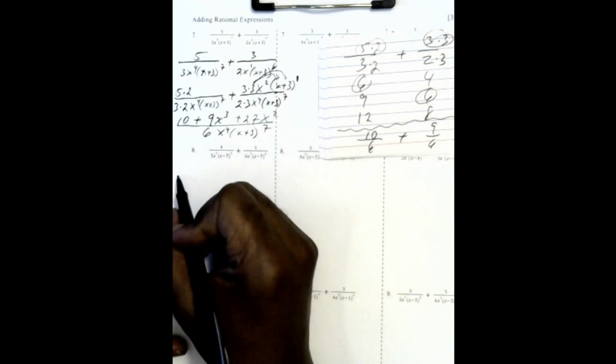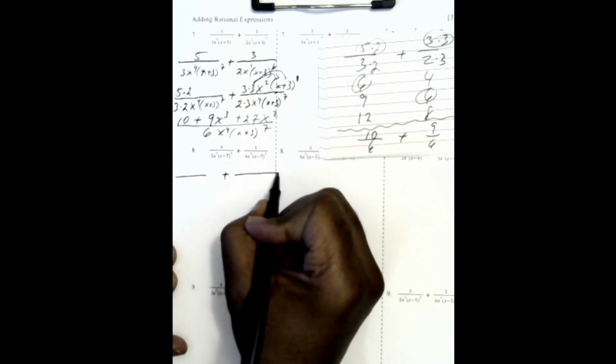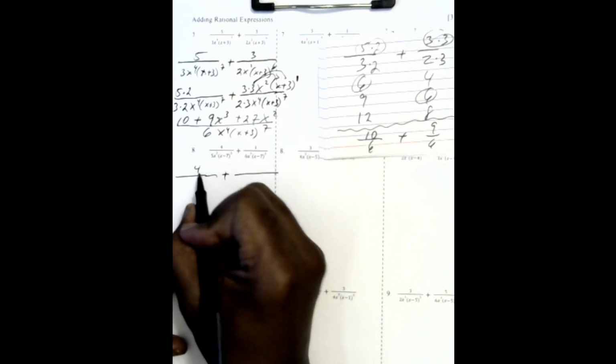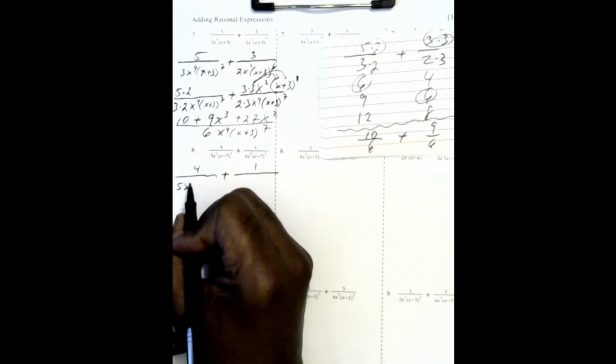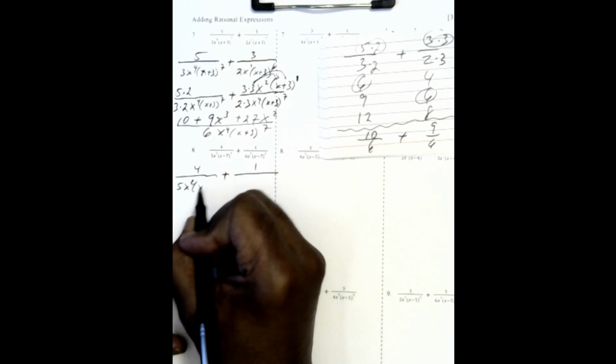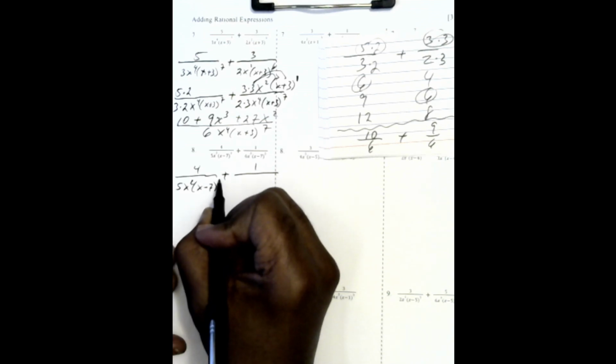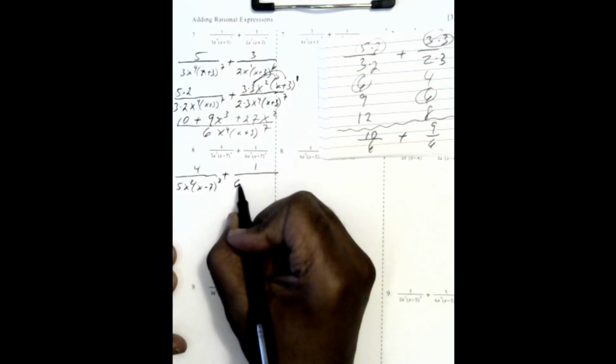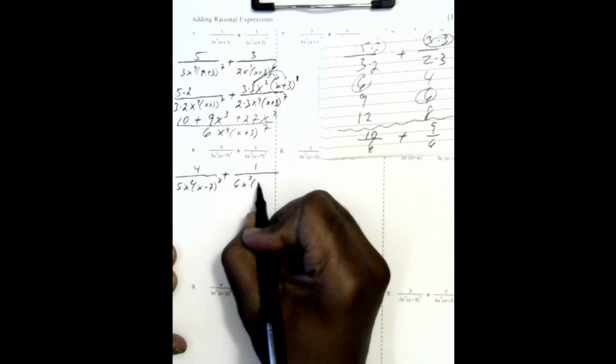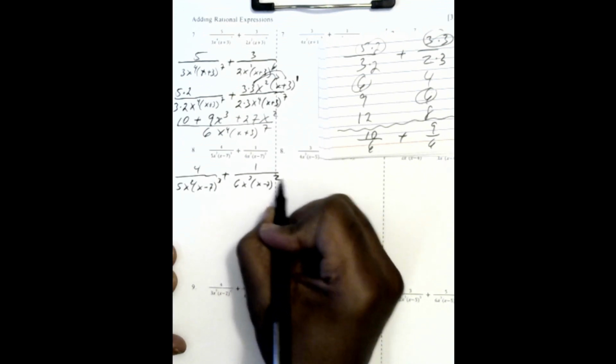Okay, next one. Let's hope we don't run out of room here. This is going to be a numerator of 4 and 1, and the denominator is 5x squared and an x minus 7, and that's to the third power. Here you get a 6x to the third power, x minus 7, and that's to the second power. So let's find the least common multiples. Put the 4 and the 1 out of the way, over here to the side.